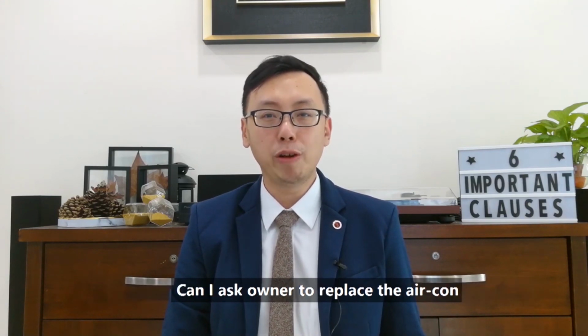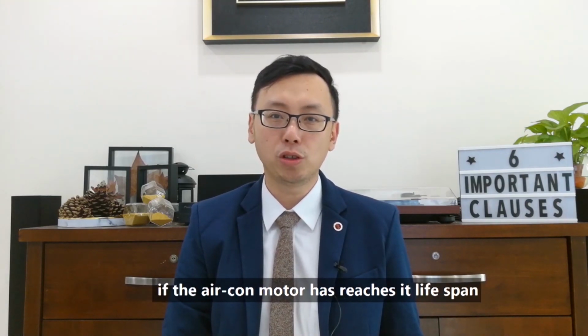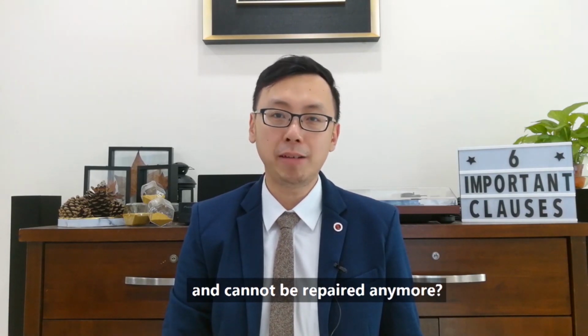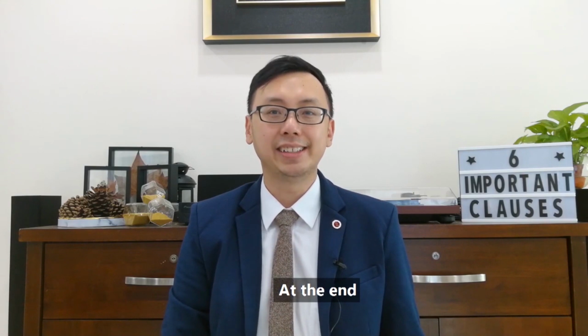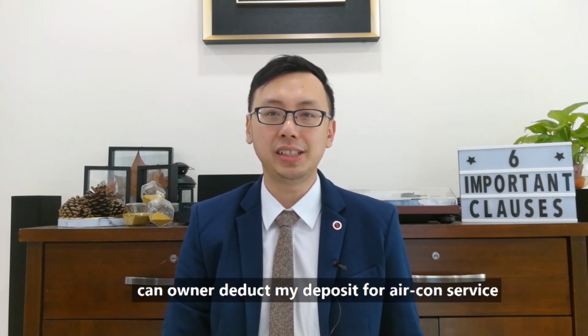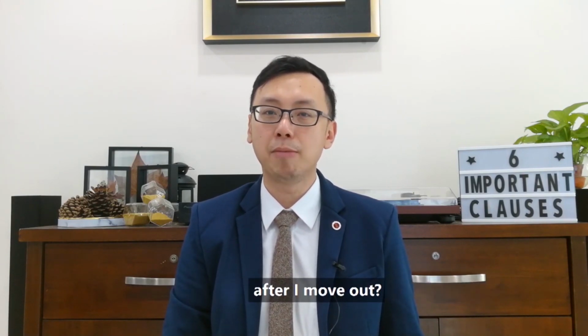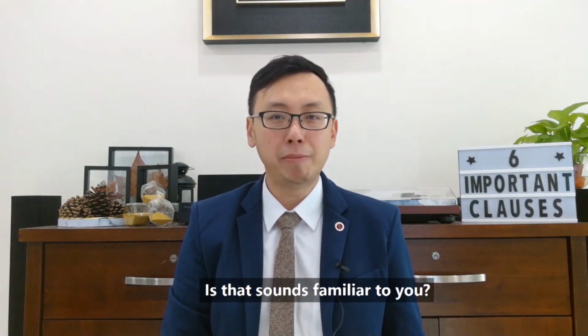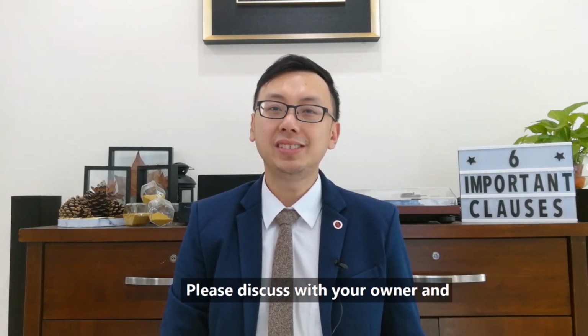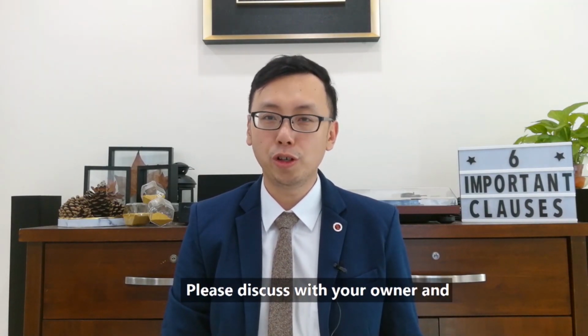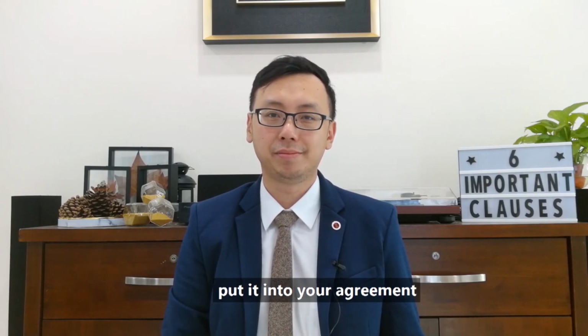When I'm staying, how often should I service the aircon? Can I ask the owner to replace the aircon if the aircon motor has reached its lifespan and cannot be repaired anymore? At the end, can the owner deduct my deposit for aircon service after I move out? Does all this sound familiar to you? Please discuss this with your owner and put it into your agreement.